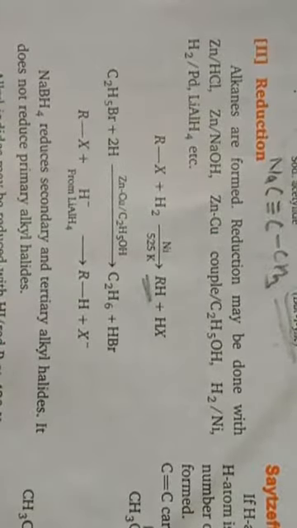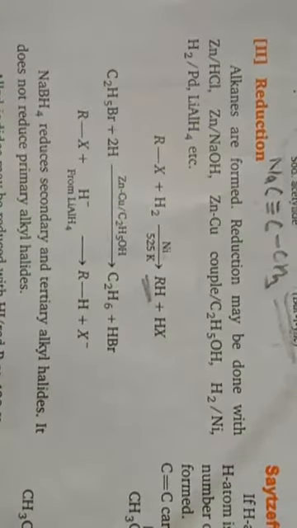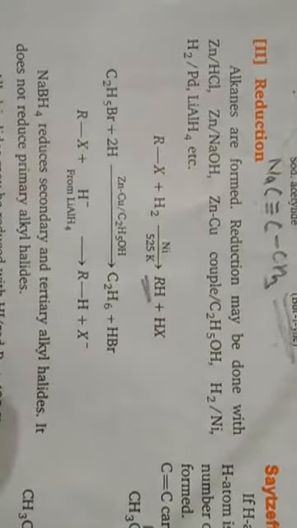So these are some common substitution reactions and reduction reactions of alkyl halides. You just go through the same pages given in your book and try to write different examples based on these reactions.